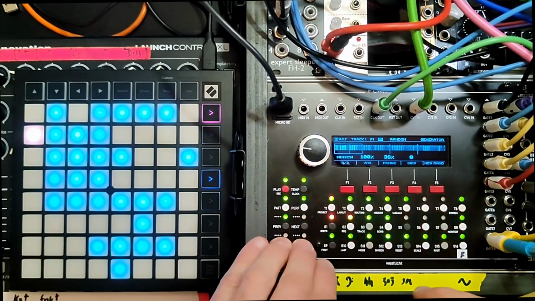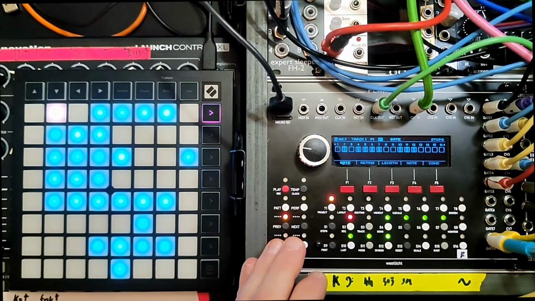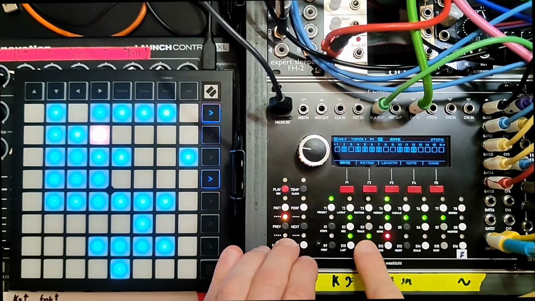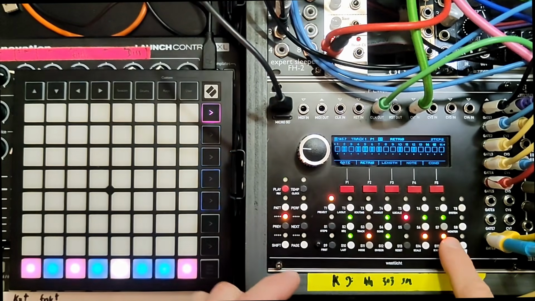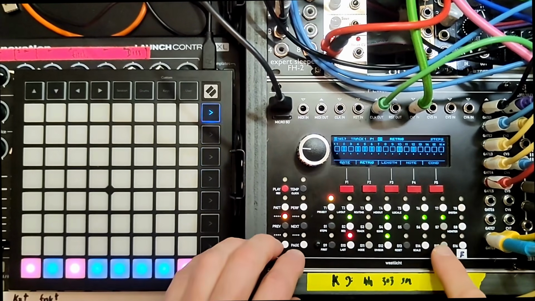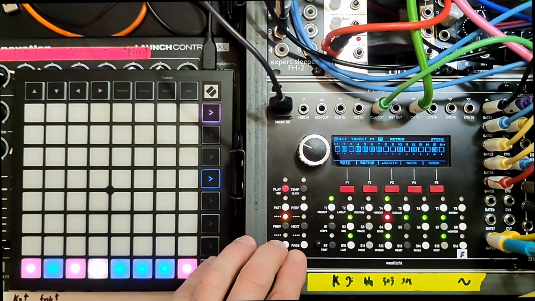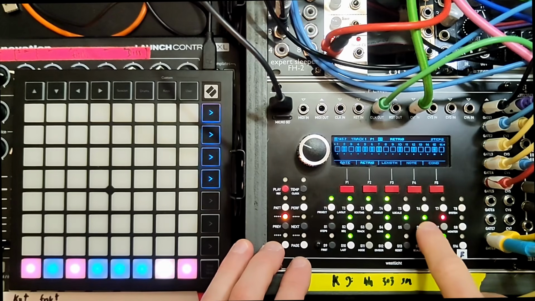Okay, apply. Then I could refine just a few steps with the selection. I'm just messing around. Let's add or delete some gates.